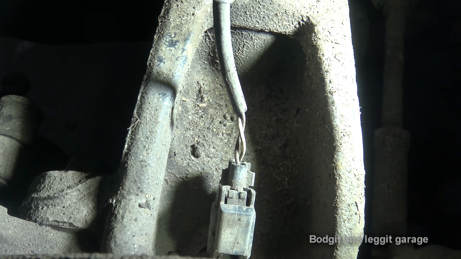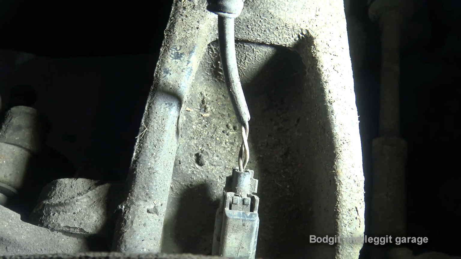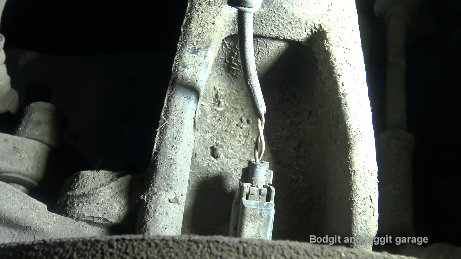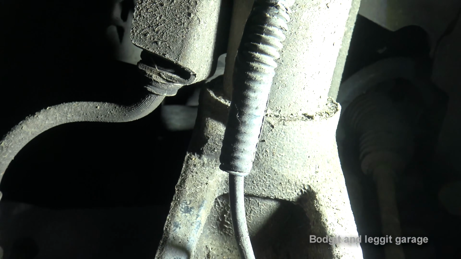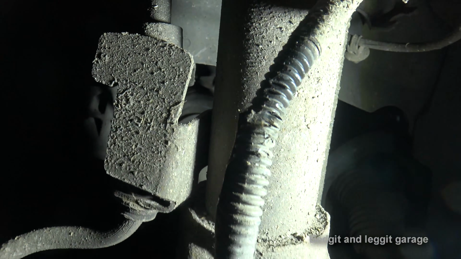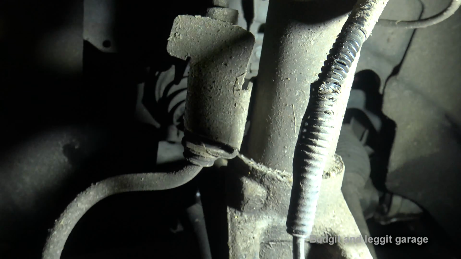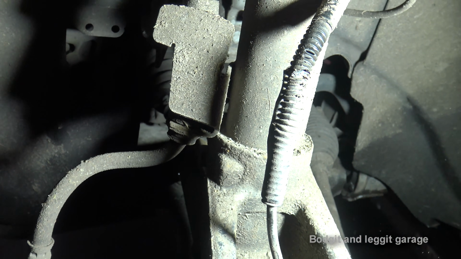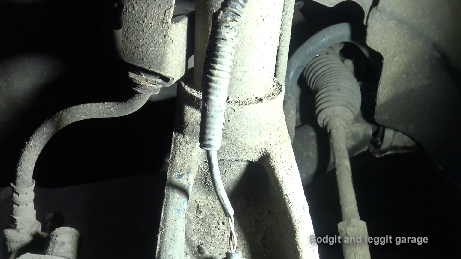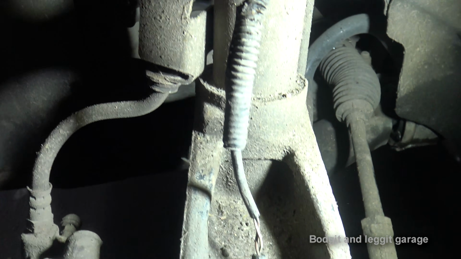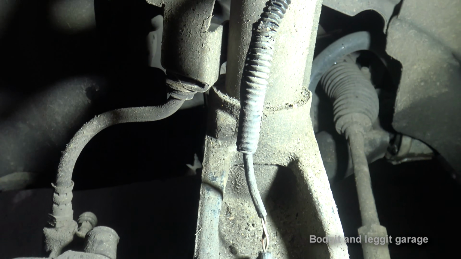This sensor looks like it's been butchered. There should be a plastic 90-degree cap on that to protect them wires. Also, as you look up here, you can start seeing some rubbing, and I'll get it better, but it looks like the wire has been repaired.